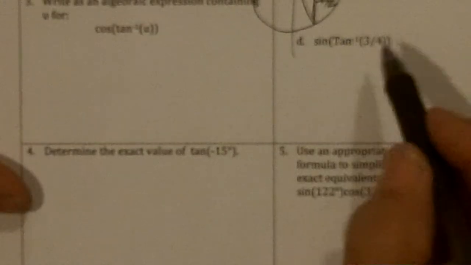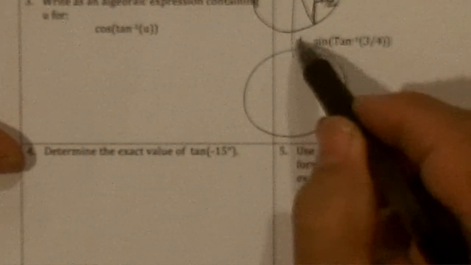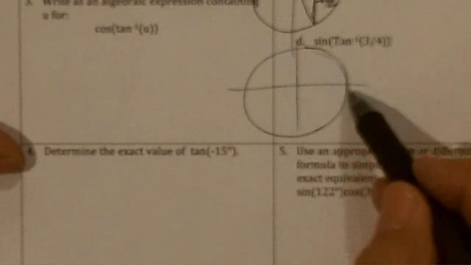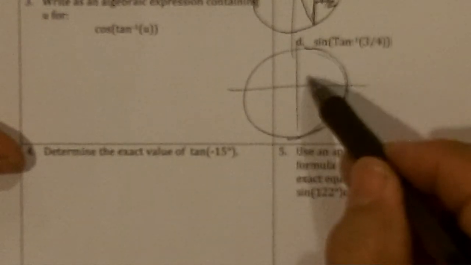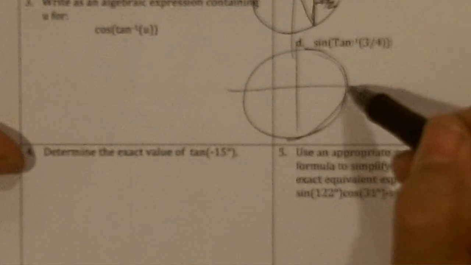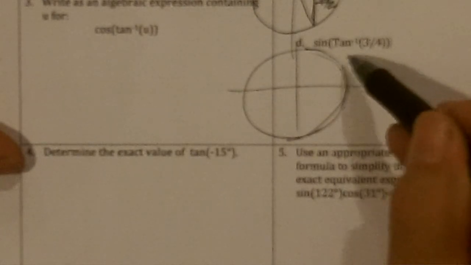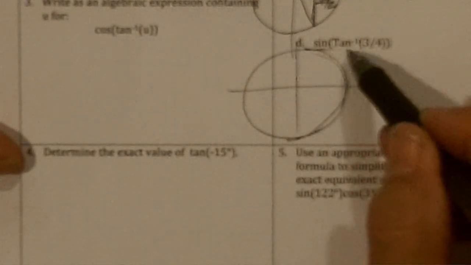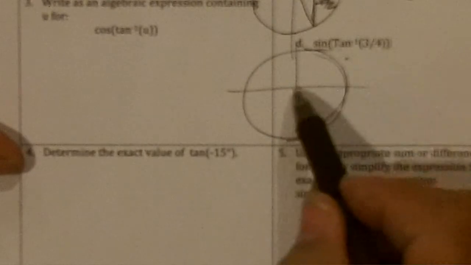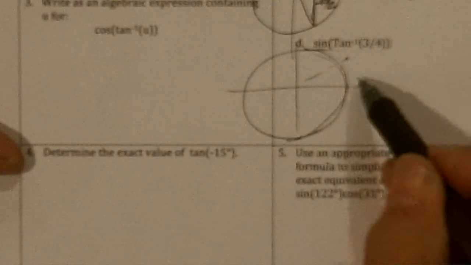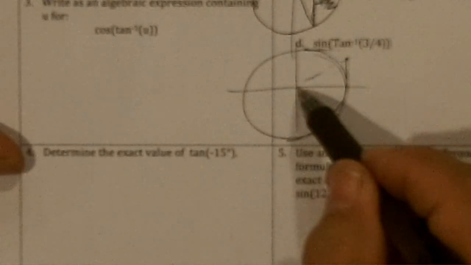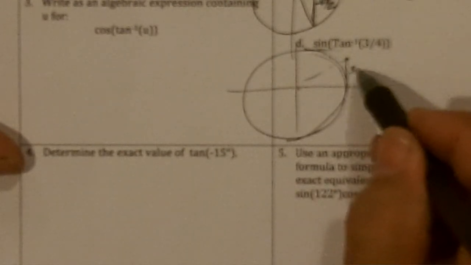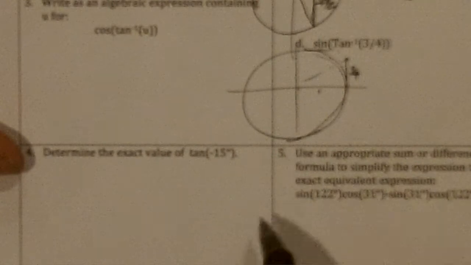And now we got to do tangent inverse. That's coming out same as the sine, first and fourth, and it's positive, so it must be in the first. And the tangent's 3/4, so it's not all the way up to 1, which would be up there. 3/4 somewhere here, where the sine over cosine, that's 3/4, but this is 3/4 and this is 1.